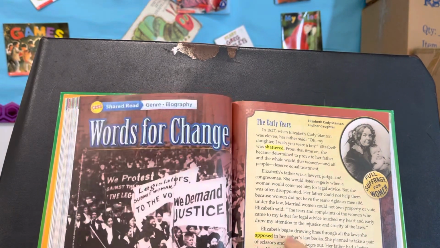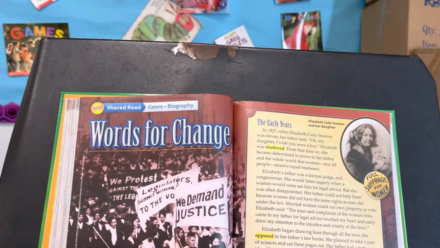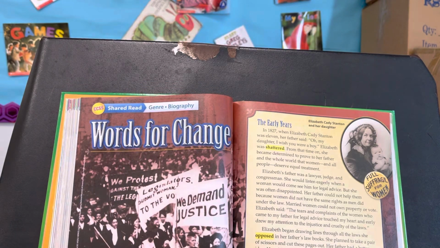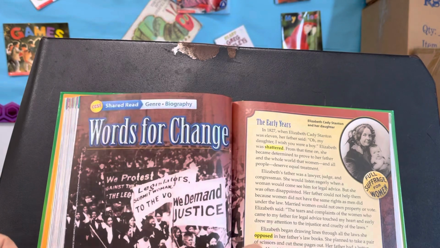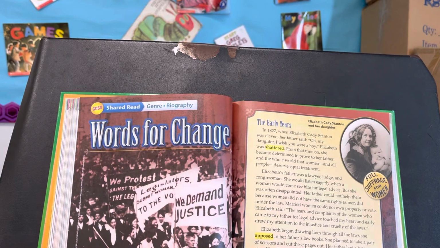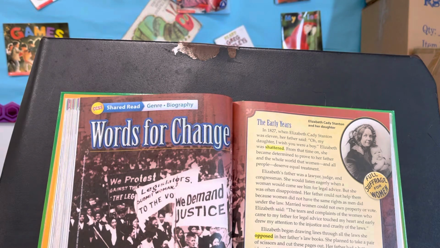A shared read. The genre is a biography, and the title is Words for Change. The essential question, how can words lead to change? Read how Elizabeth Cady Stanton's words helped bring about change for women. The early years. In 1827, when Elizabeth Cady Stanton was 11, her father said, "Oh, my daughter, I wish you were a boy." Elizabeth was shattered. Ooh, she was upset. From that time on, she became determined to prove to her father and the whole world that women and all people deserve equal treatment.